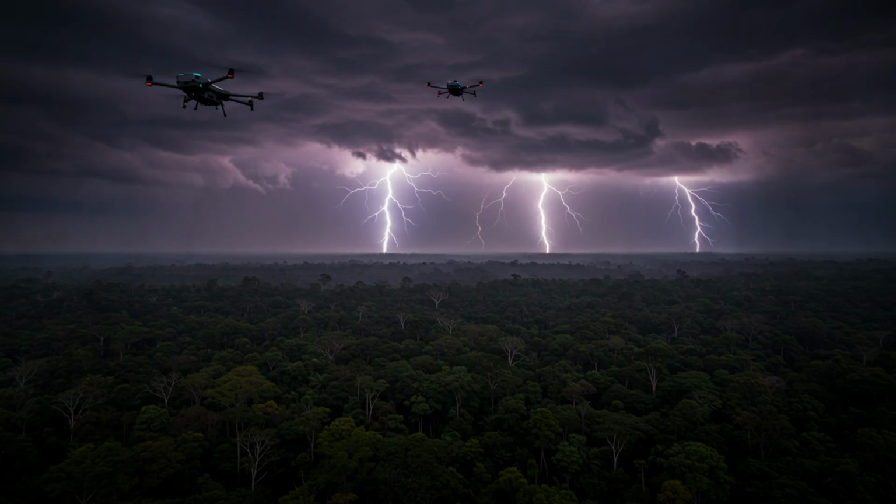Cloud imagery is used in advertising and media to convey tone. Cumulus equals optimism. Stratus equals melancholy. Sun rays breaking through clouds equals hope.